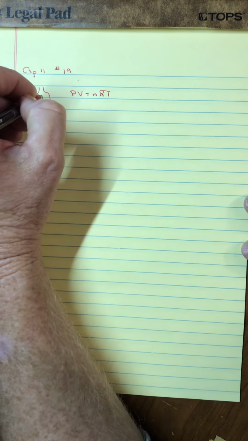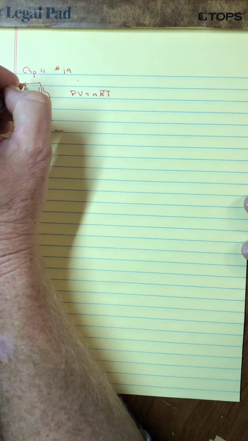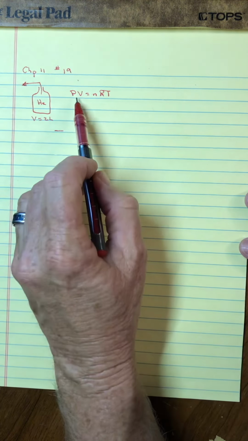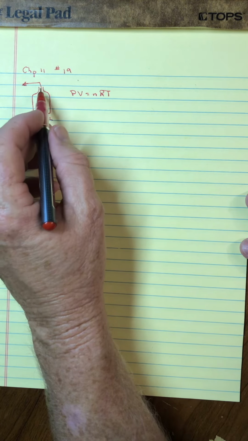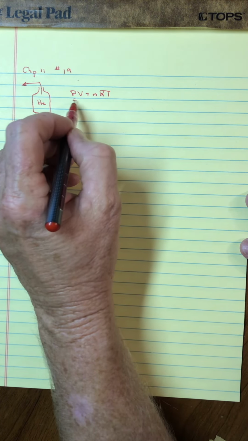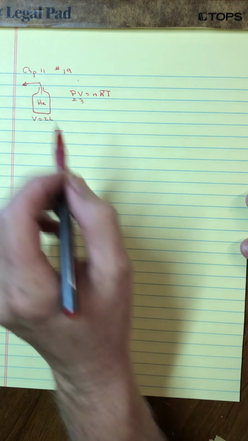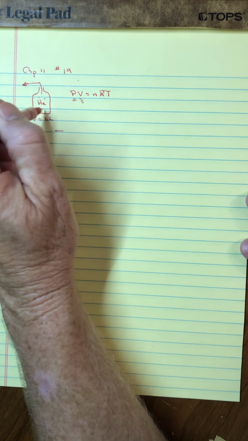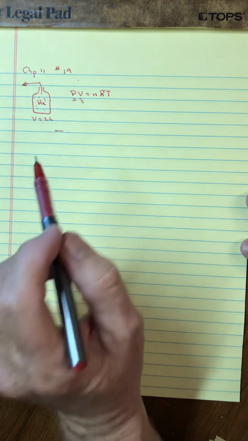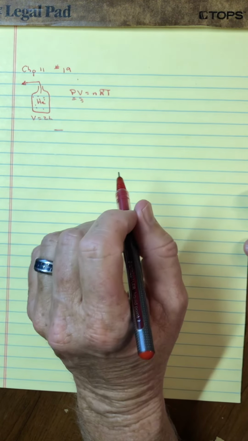So if you start filling up a balloon here, the pressure is going to drop. But also, as the pressure drops, we fill up a lot of balloons. So the volume for these molecules that are in here changes. So those two are already together.